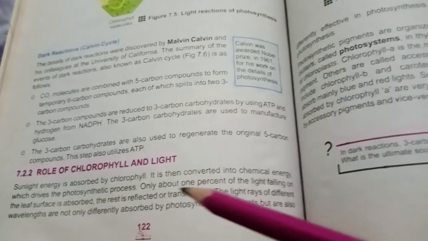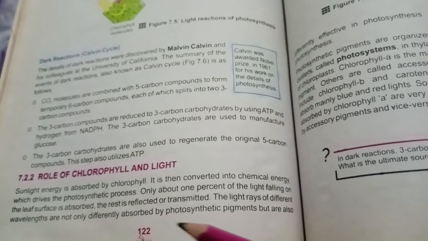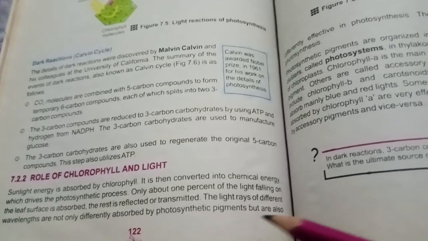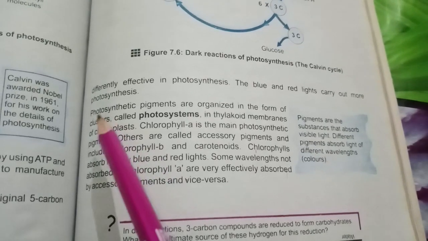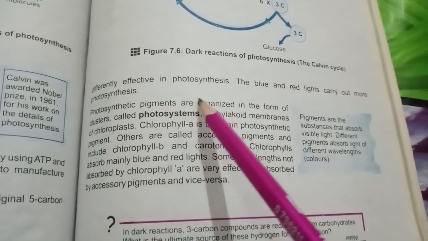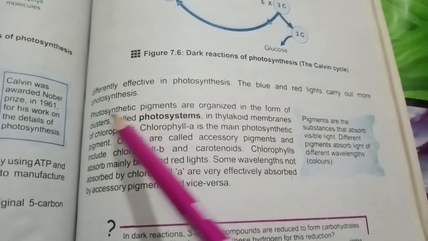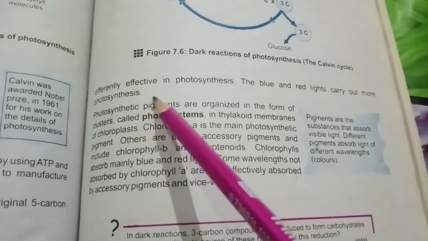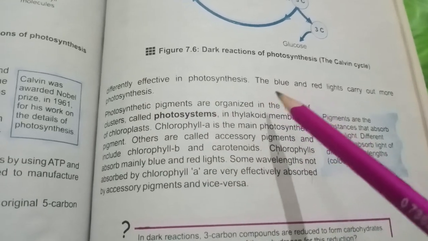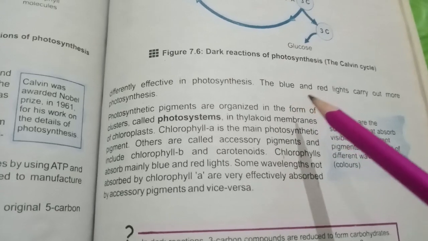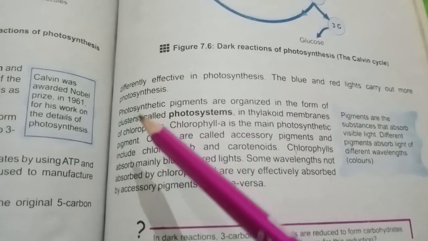The light rays of different wavelengths are not only absorbed differently by the photosynthetic pigments but also affect photosynthesis differently. The blue and the red light carry out more photosynthesis, because blue light is very readily absorbed by the pigments found in the chlorophyll, and red light is also very useful in photosynthesis.